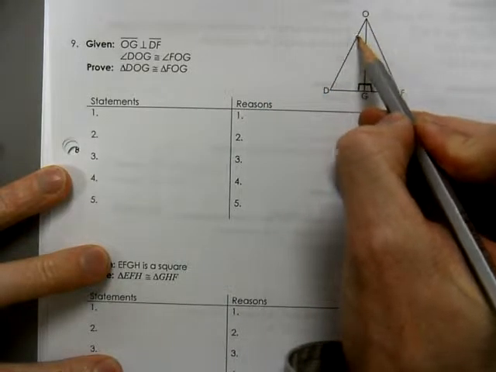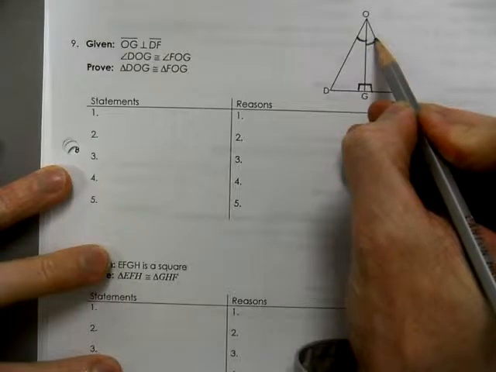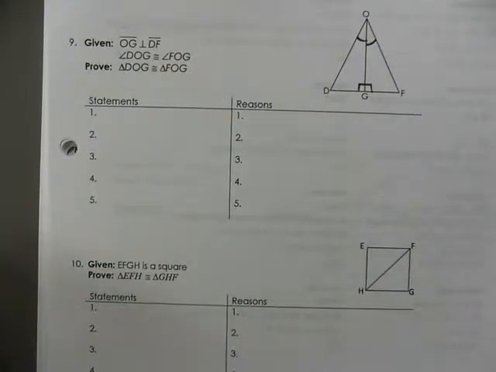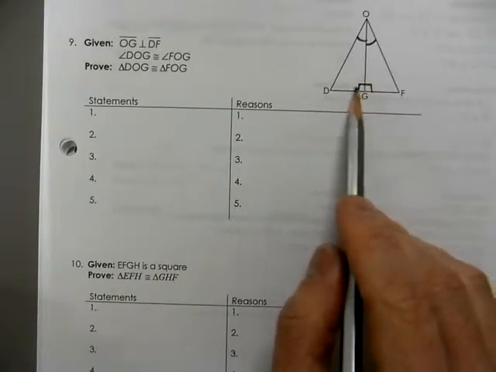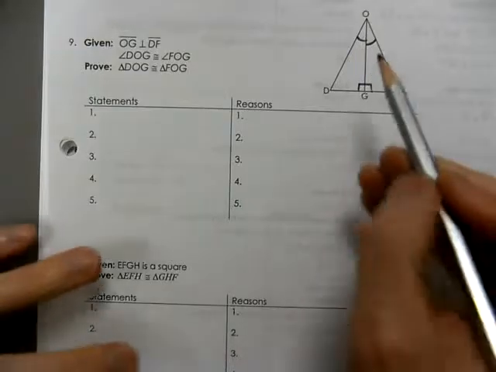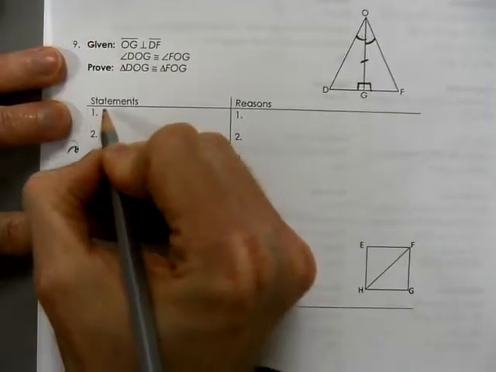DOG is congruent to FOG. So it looks like this segment also bisects that top angle. So what else would we need to know? It looks like we're going to say that our angles are right angles, which make them congruent. So now we have two A's and the S that is in between, the reflexive side.